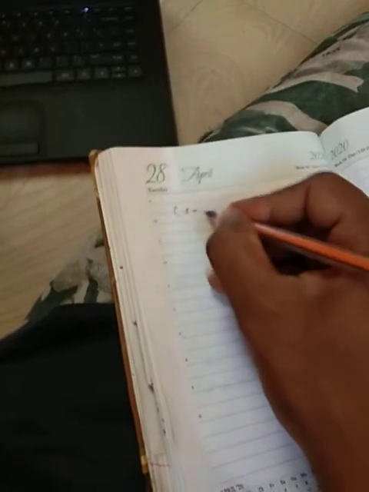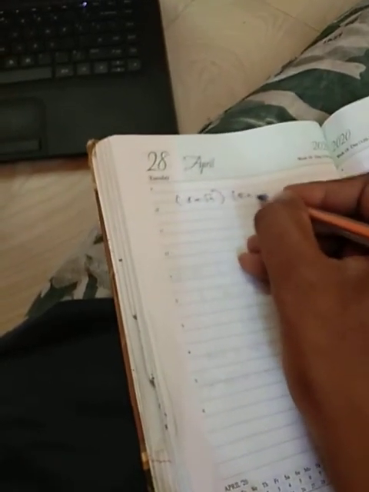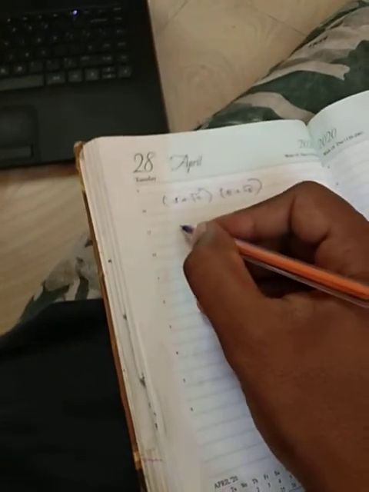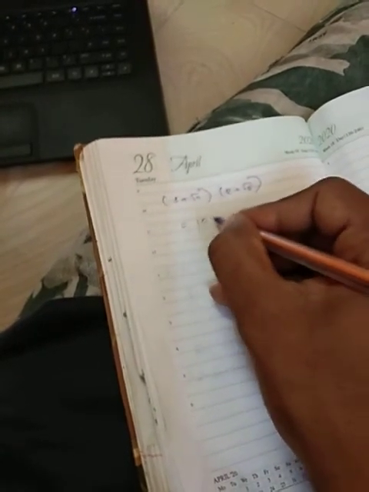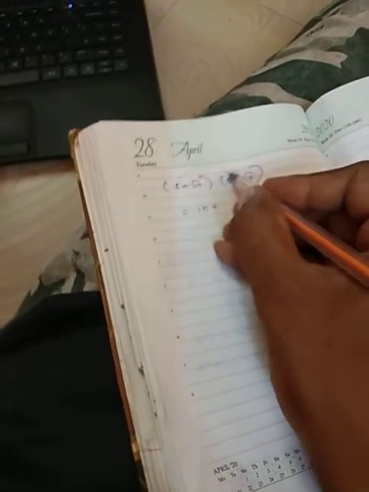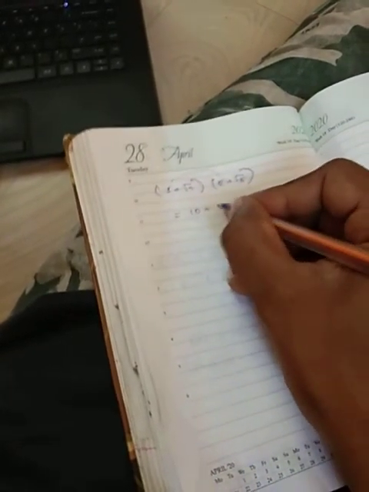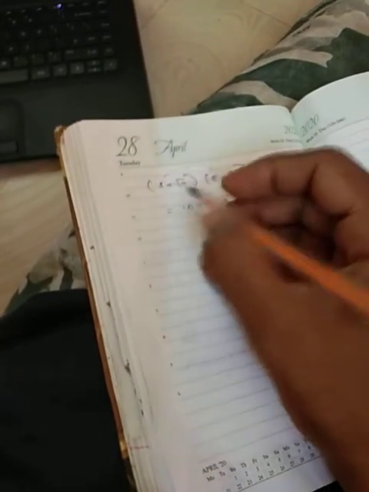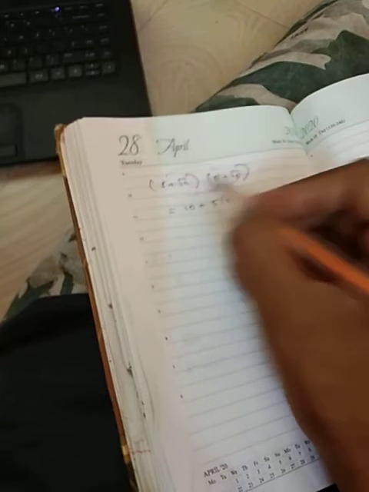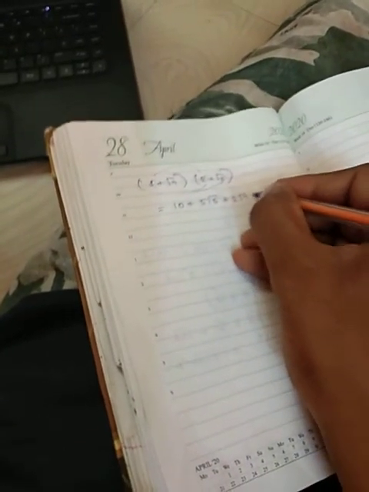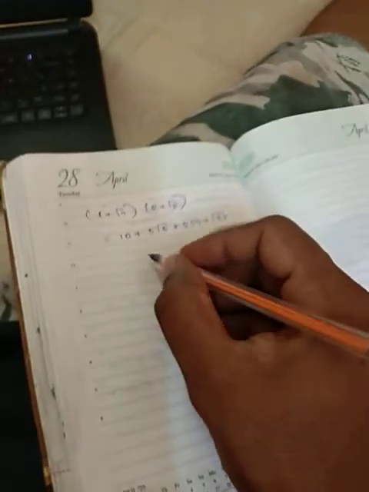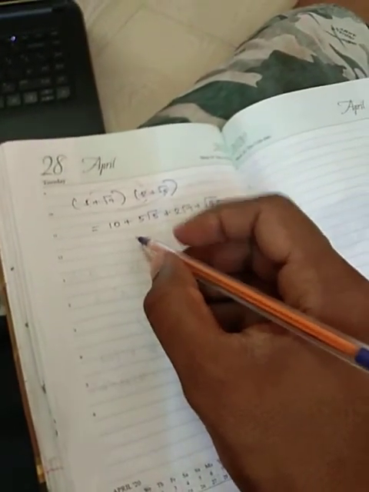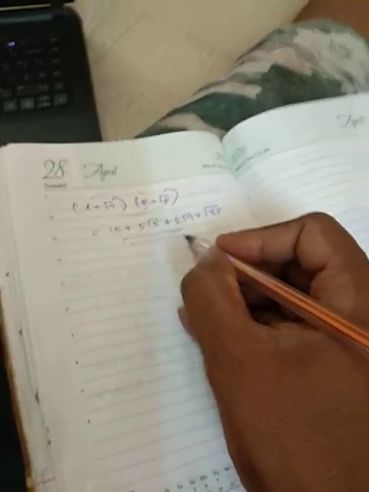Then we are going to simplify one problem: (5 plus root 7)(2 plus root 5). This can be written as 5 into 2 is 10, plus 5 root 5, then 2 root 7, plus root of 35. But you can see that this is not a simplified expression.